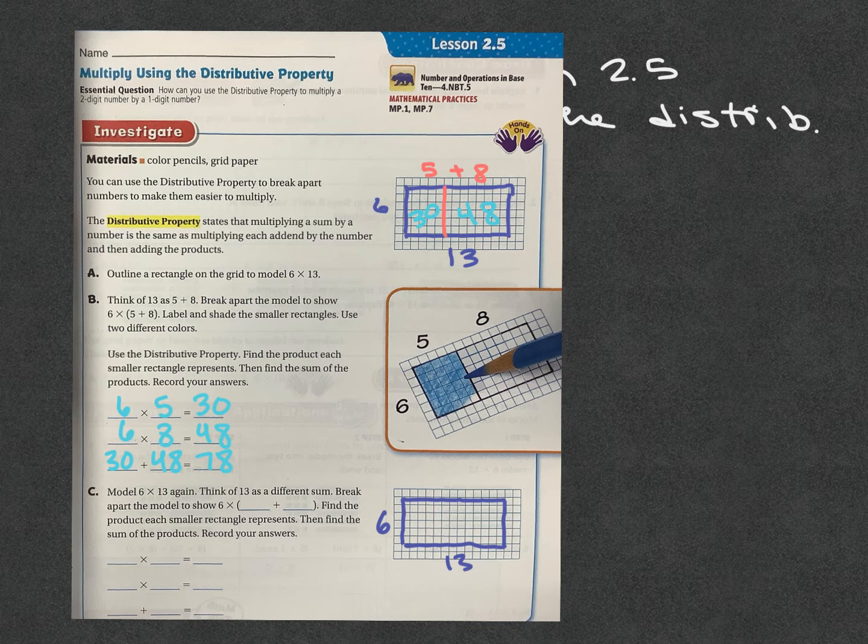I would have split it, because we just got done recently doing multiplication with tens, and that was super easy. So I would have split this into 10 plus 3. 10 plus 3 is 13, right? So here's what I would have done. I would have called 13 10 plus 3, because 10 plus 3 is still 13. I haven't changed the number. I just changed the way I split it up.